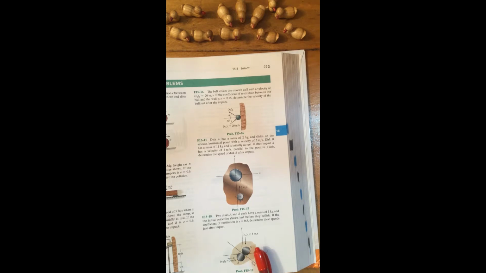So puck A has a velocity of 4 meters per second in the negative y direction, and puck B has a velocity of 3 meters per second in the positive x direction. Now, one thing that we have to note from this figure is that the line that they show us here is the plane of contact. Perpendicular to that line is the line of impact.